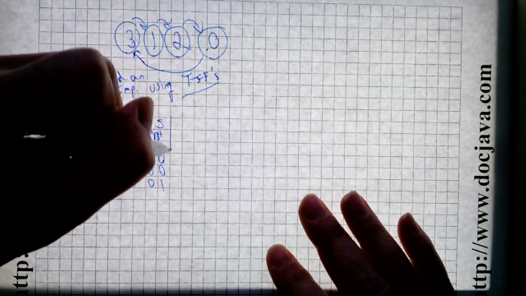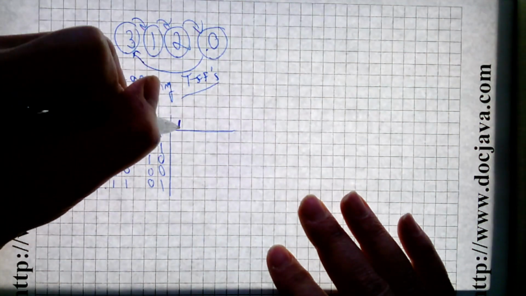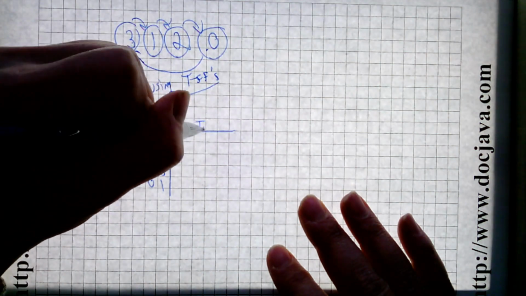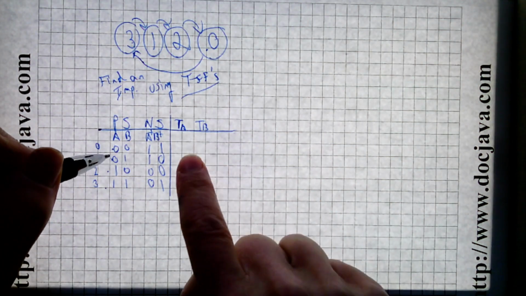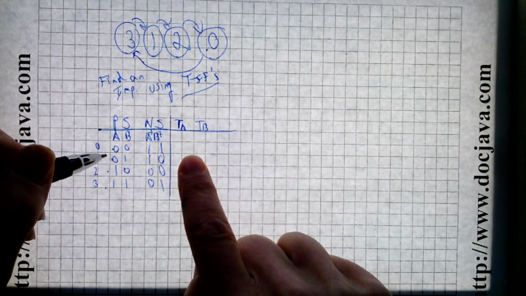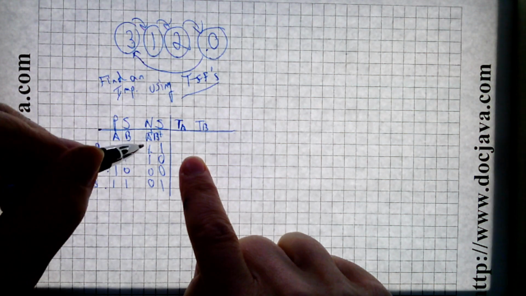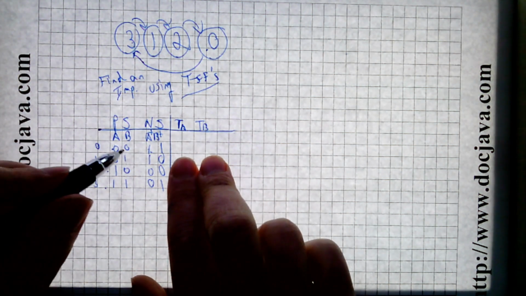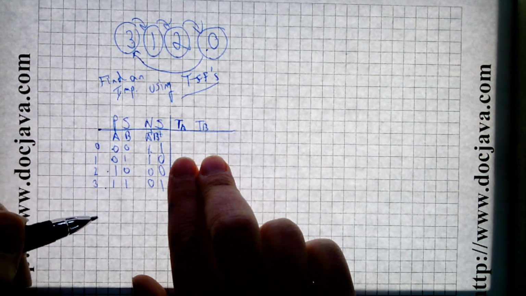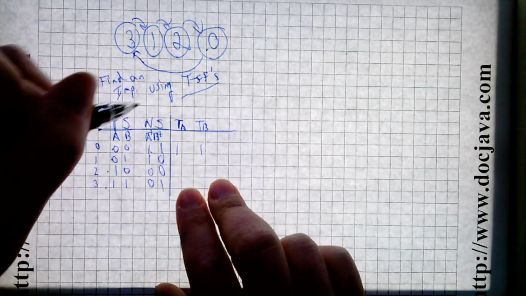And now we need to know the remapped excitation table inputs for T sub A and T sub B. So you guys help me. What do I write here? They're both changing, right? A is changing to 1, B is changing to 1. What should the inputs be if you want the present state to change? Yeah, everything should be a 1. 1 and 1.